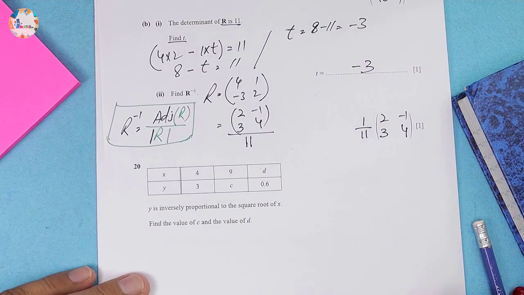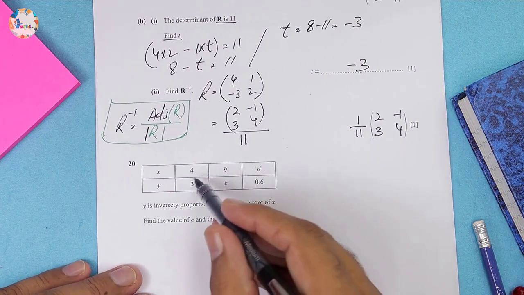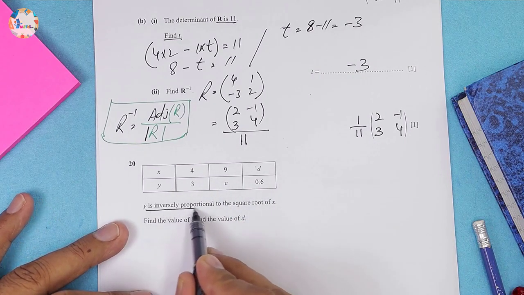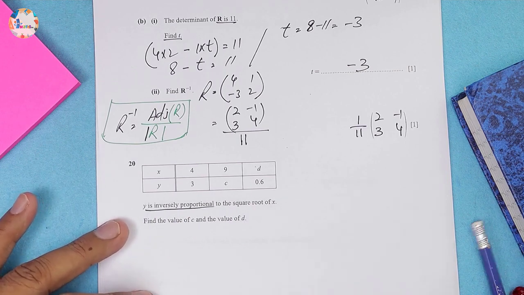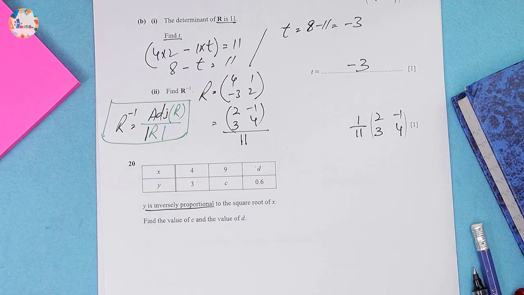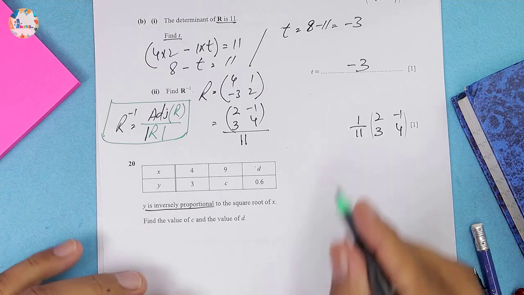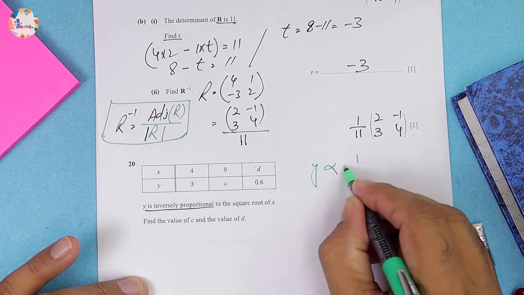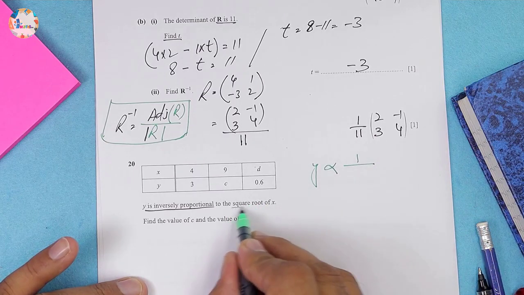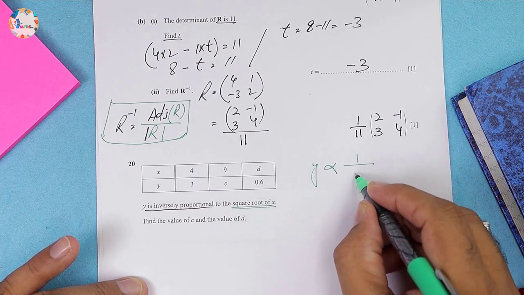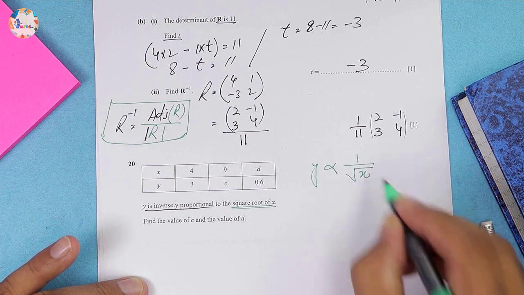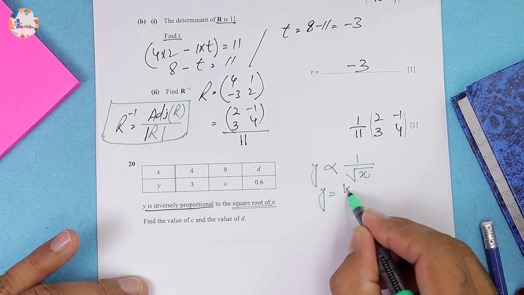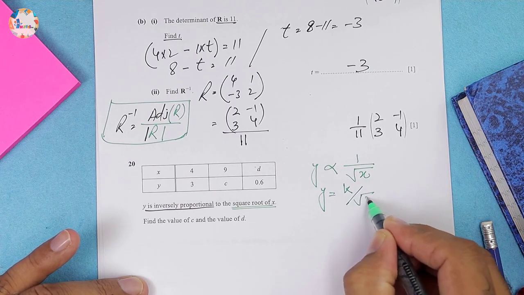Then question number 20. This table is provided. They are saying y is inversely, this is the definition of y. Y is inversely proportional to the square root of x. So we can write y is inversely proportional to square root of x, like this. Now we can write y is equal to k over root of x.